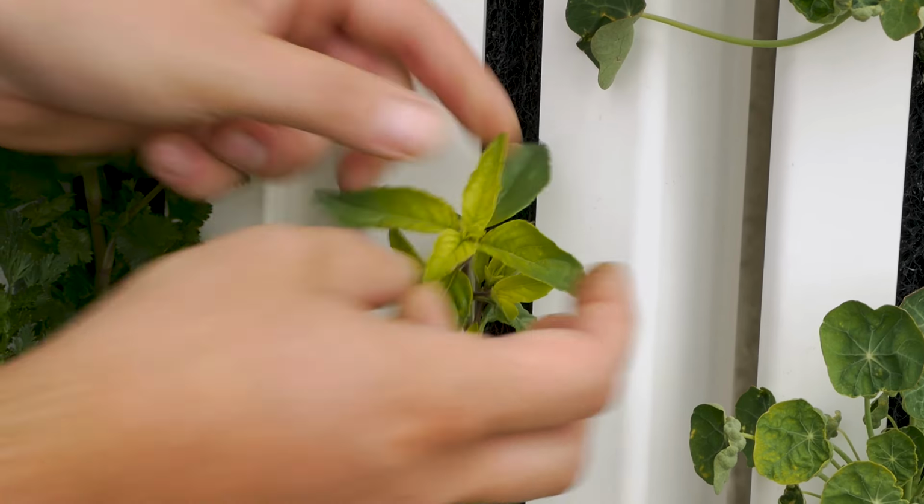So as I mentioned, basil, you'll typically see iron deficiencies in it because it is an iron inefficient plant. It just doesn't move it very well. Russian red kale is another big one that I've really noticed that just does not use iron very efficiently.